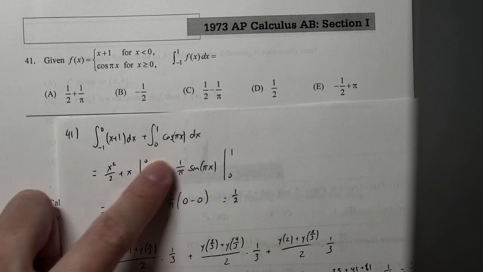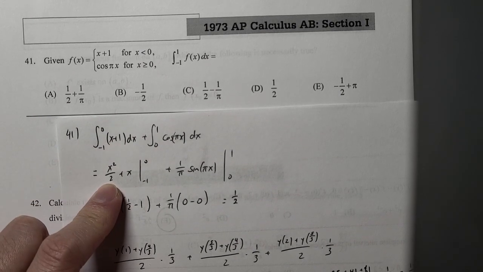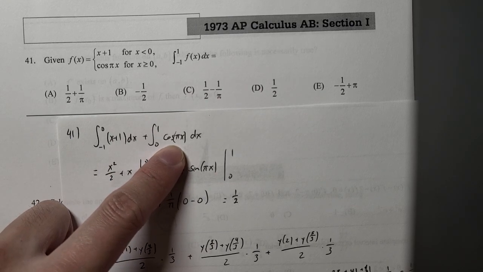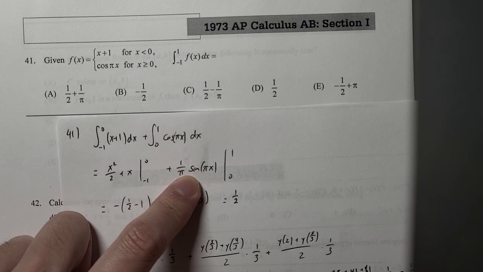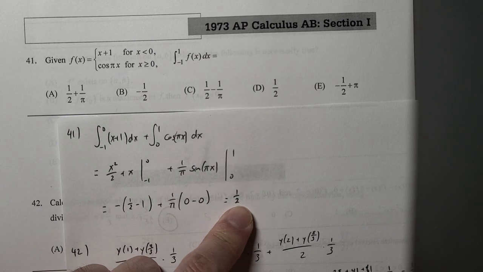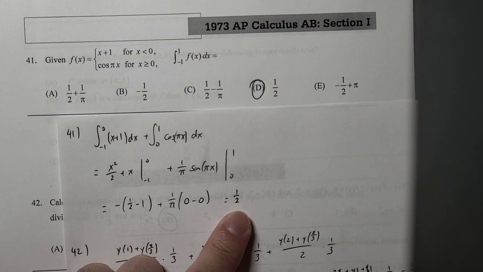These are both easy to solve. This is just the power rule. It'll be x squared over 2 plus x, evaluated from -1 to 0. Here we need to do a little substitution. We can do it in our head though, it's easy enough. We get sine pi x over pi, evaluated from 0 to 1. You do the math, it's equal to half.